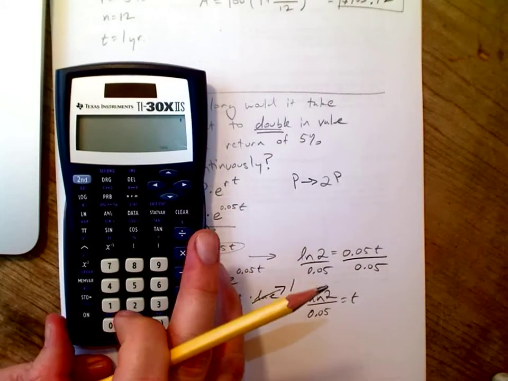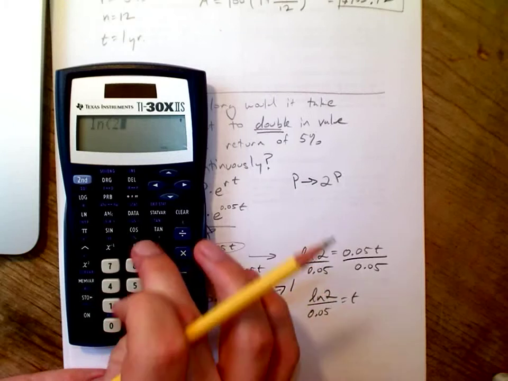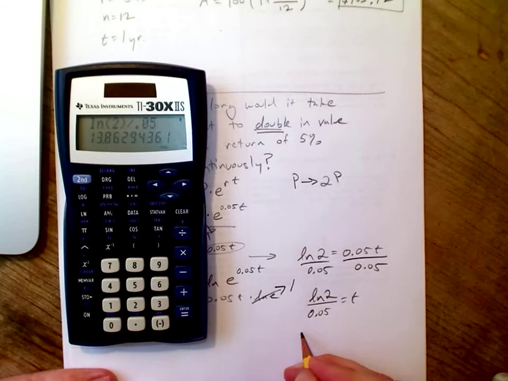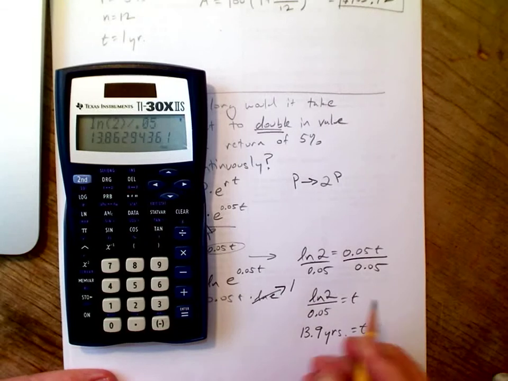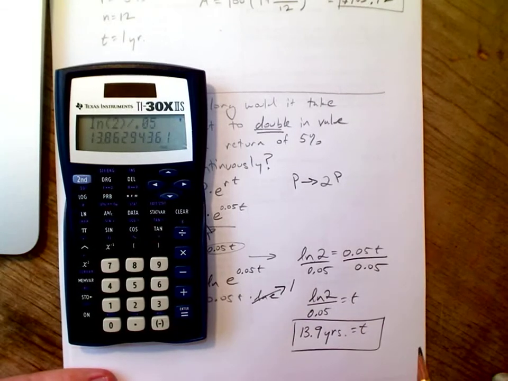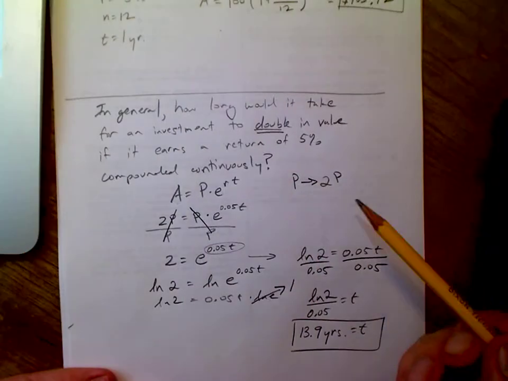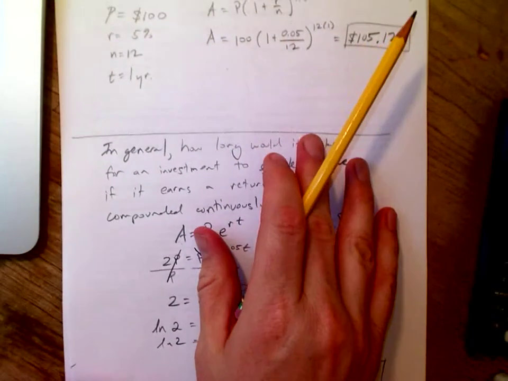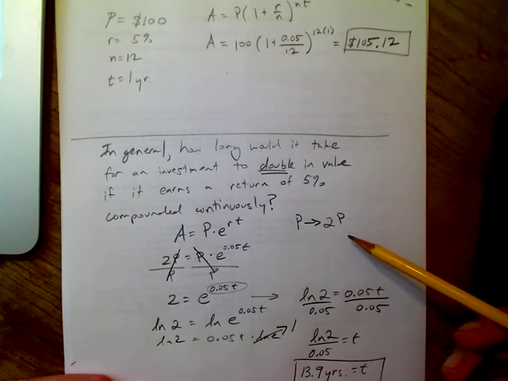So I'll type this in now to get an approximate number here. Natural log of 2 divided by 0.05, and we end up with 13.99 years. That would be how long it takes for the principal investment to double. Notice that this is independent of whatever P is. P could be $100, like in our initial example, or it could be $1. We want to know how long it's going to take for it to double.